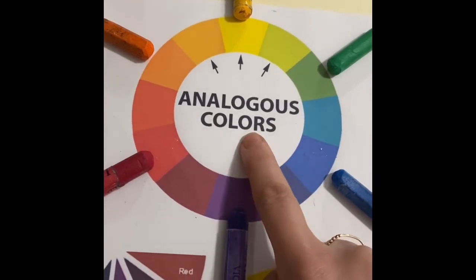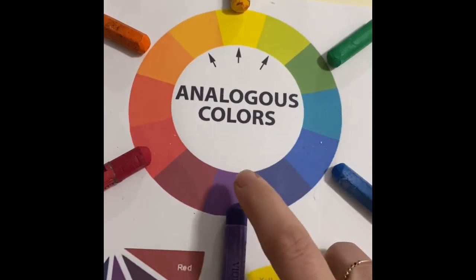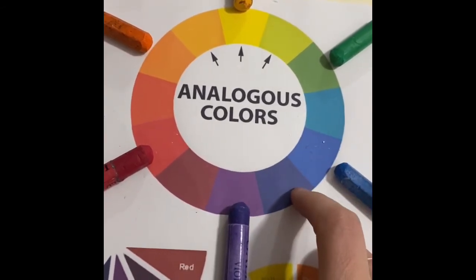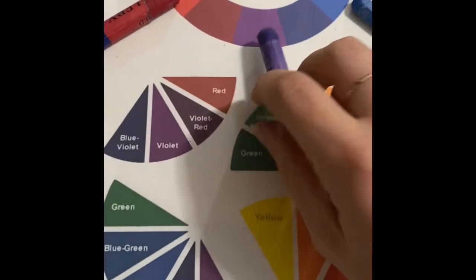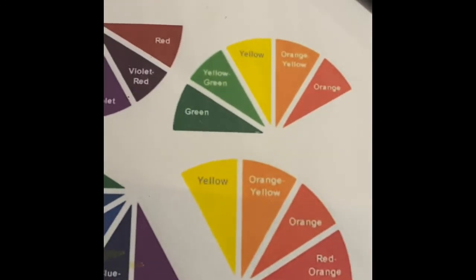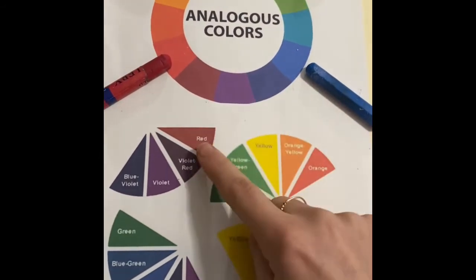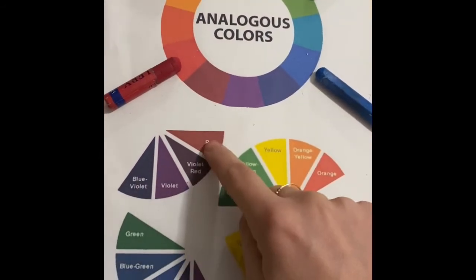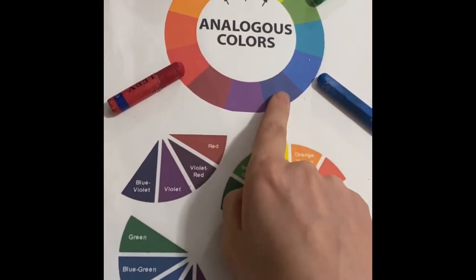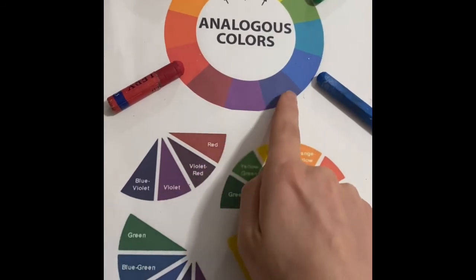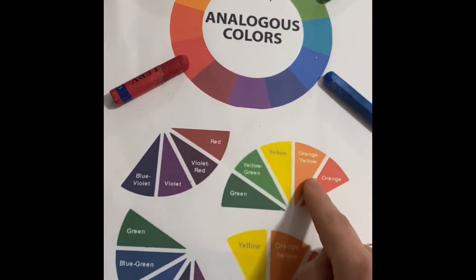So when we're talking about analogous colours, they are the colours that are next door to each other on the colour wheel. So this is where down here comes in handy. Down here we've got 4 different sections from the colour wheel that shows our groups of analogous colours. So these are what's next door to each other on the colour wheel just down here. So it's really easy and simple for you to see what our groups of analogous colours are going to be.